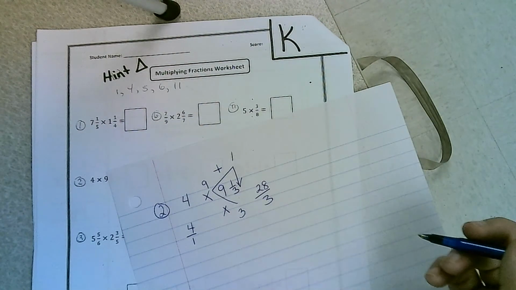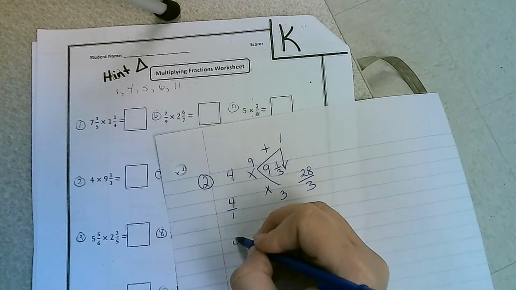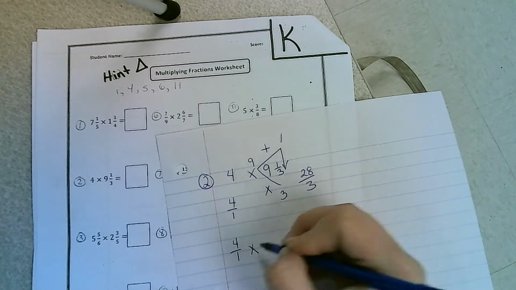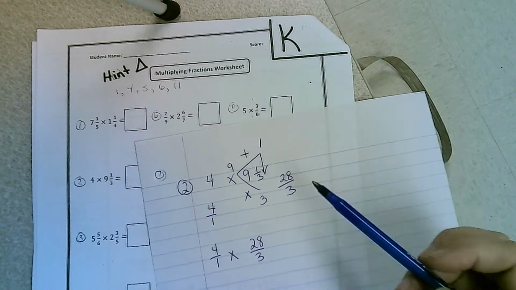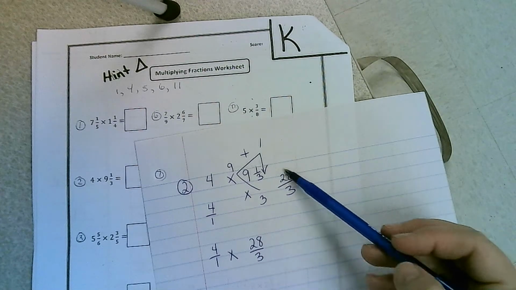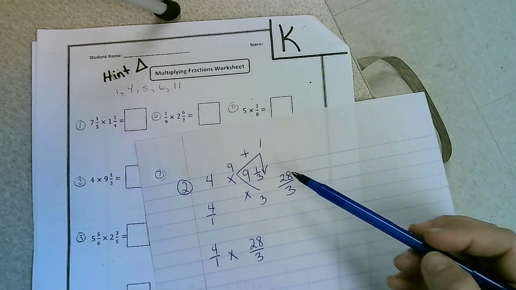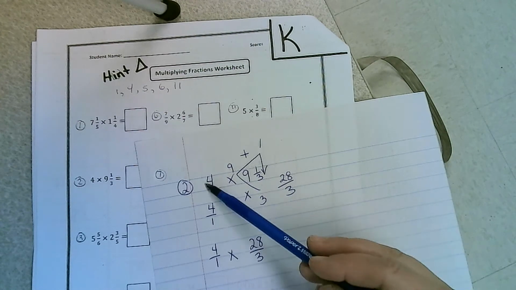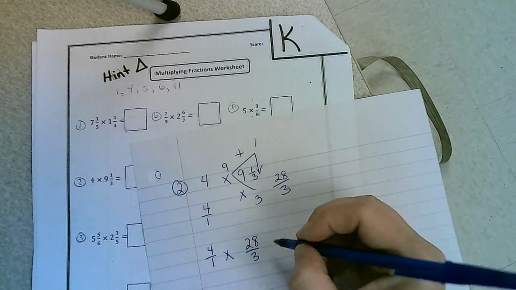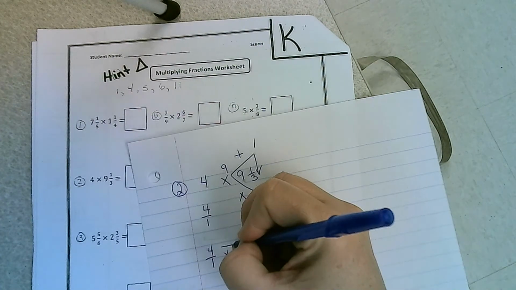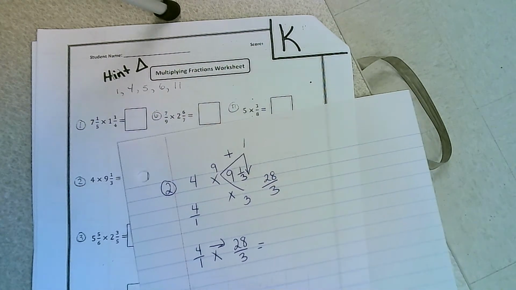Now you have to rewrite the problem. 4/1 times 28 over 3. Some of you want to stop and throw it back in a bracket because it's improper. But you have to take these numbers, make them into fractions, and then you are multiplying straight across. 4 times 28.